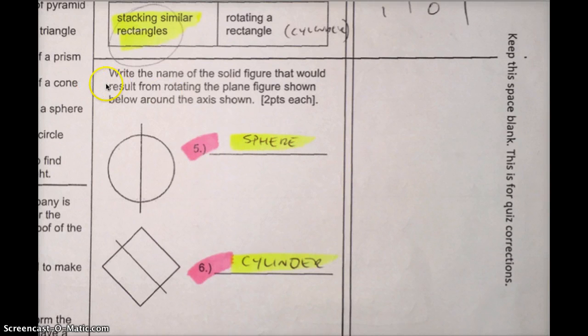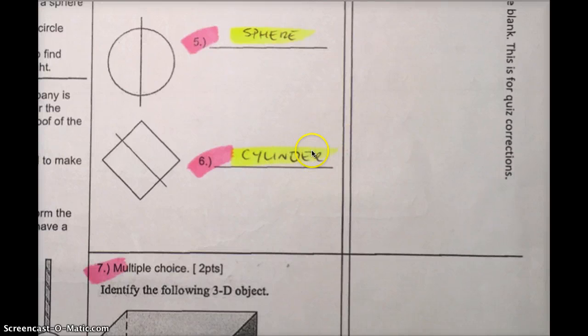Questions 5 and 6. Write the name of the solid figure that would result from rotating the plane figure shown below around the axes shown. So this is the axes. In class we did it with the pencil. And attached to the pencil were the cutouts. And when you spun them around the axis, they formed this 3-dimensional object. The circle formed the sphere. If you spun it around this axis or that pencil, that rectangle or square would create a cylinder. That's the 3D object.